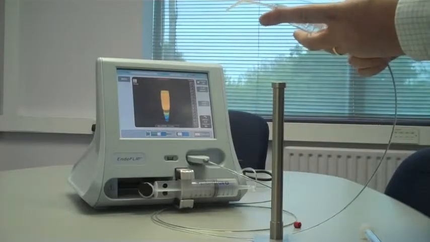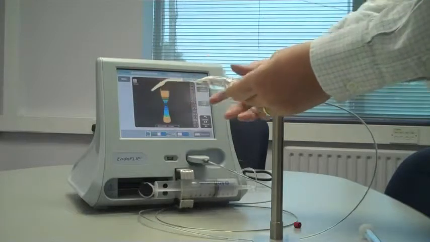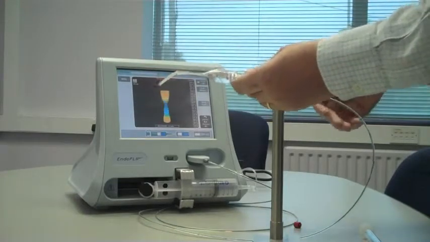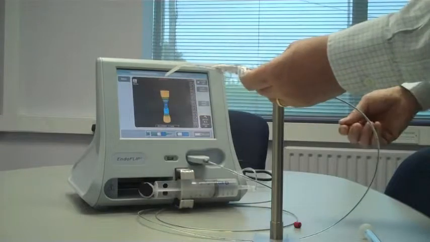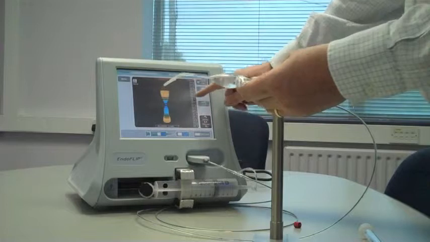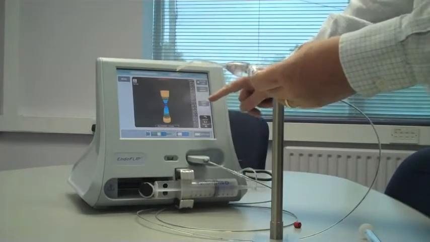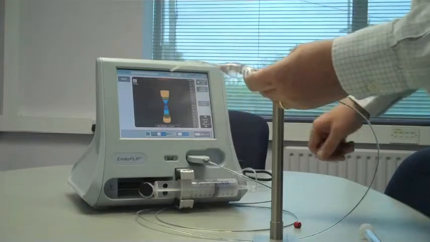So the default is 30 ml. As you can see, when we squeeze the balloon, the shape of the esophagus or GEJ is clearly seen on the screen. Along the right hand side here we have the diameter at each point, and you'll notice that one of these is blackened, and that indicates where the minimum diameter is.